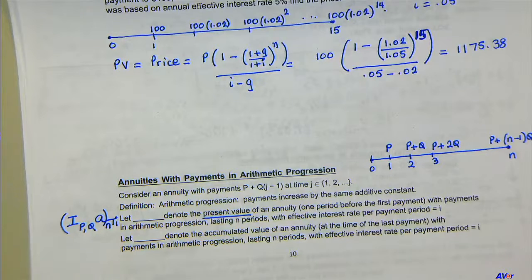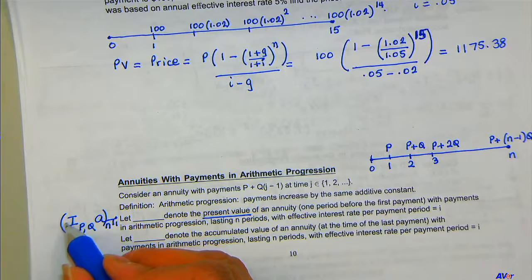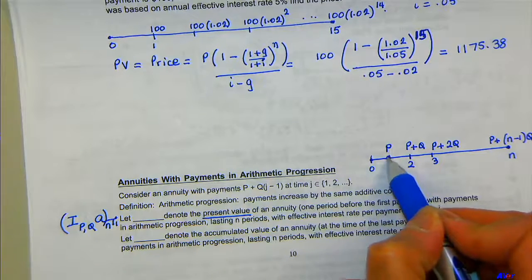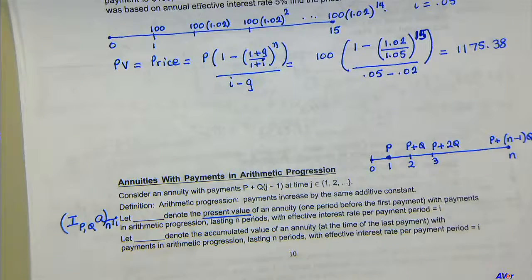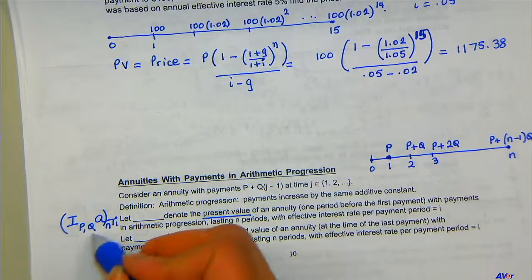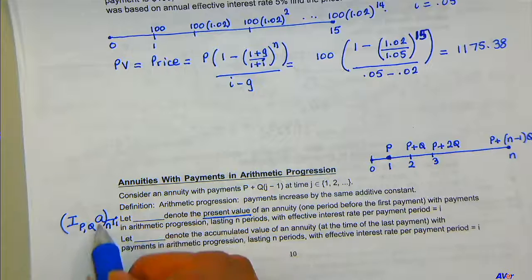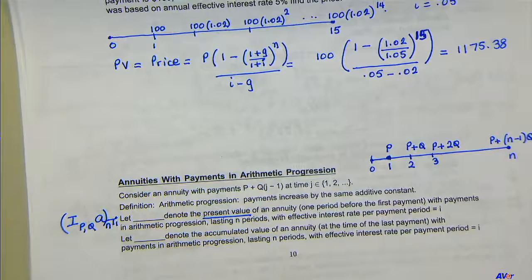So the I stands for increasing. The P stands for the first payment, one period after the time where you're taking the present value. The Q stands for the increment. The A tells you that you're taking present value, not accumulated value. The n is the number of payments at interest rate i.